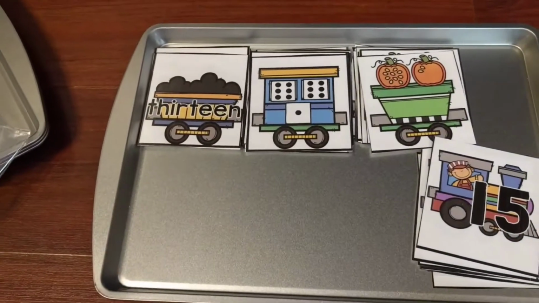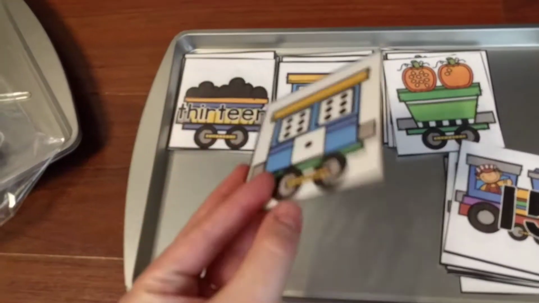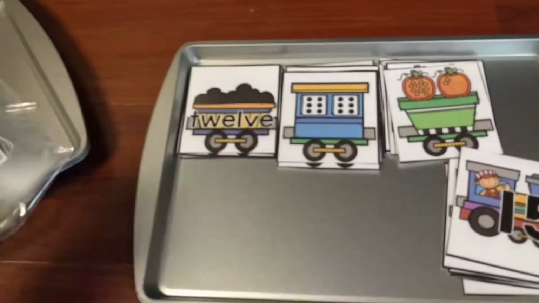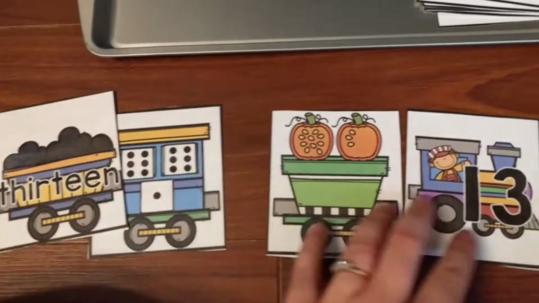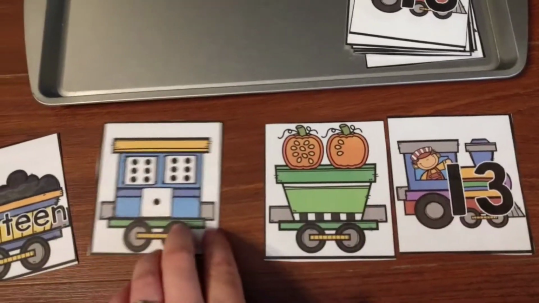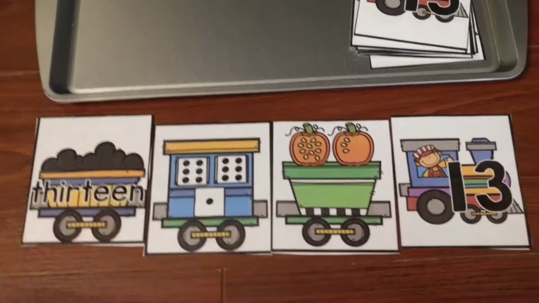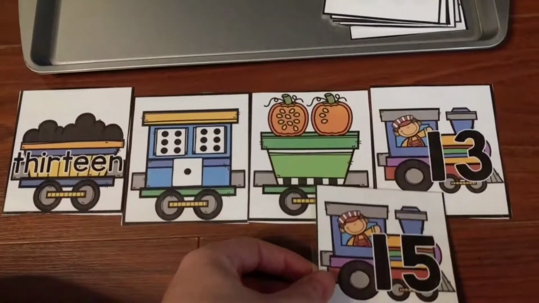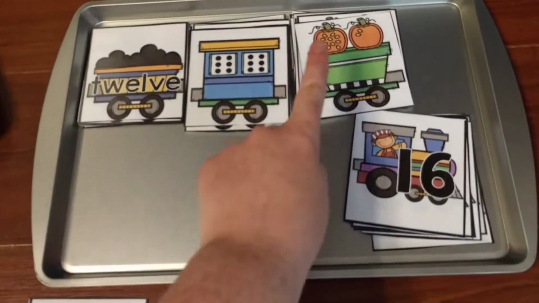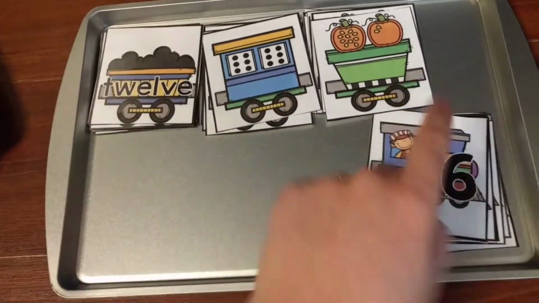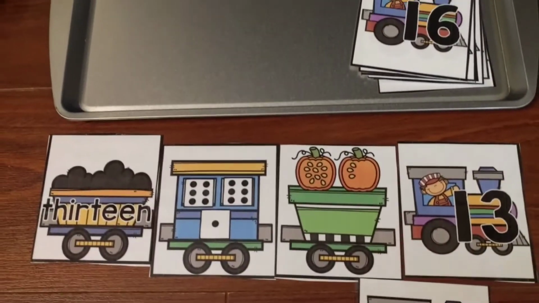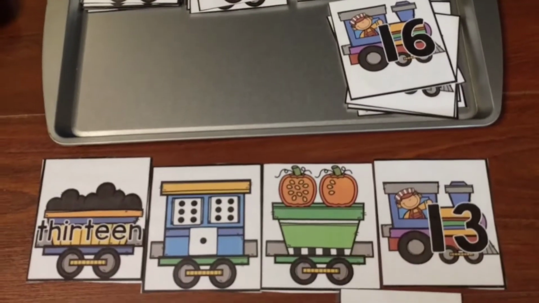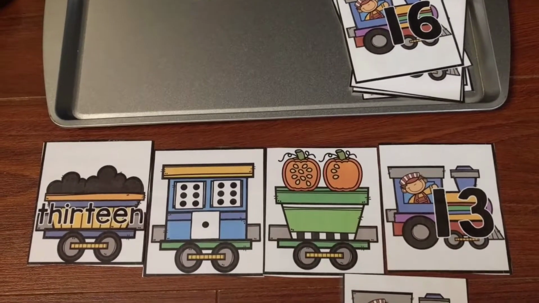So this is the number 13, and this is the number 13, and this says 13. And then when it's done, they'll make a train for number 13, and then they just can keep going. So now they're going to do 15. So now they'll make a train for number 15, and they have to find a 15 in each one of the piles to make their train. And they're just going to keep going, and I have it for all the teen numbers. So they're going to have all sorts of teen number trains.